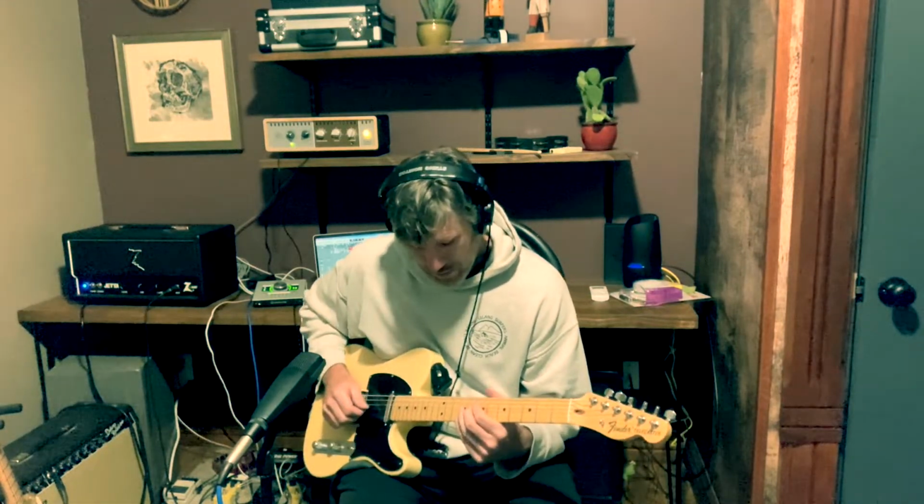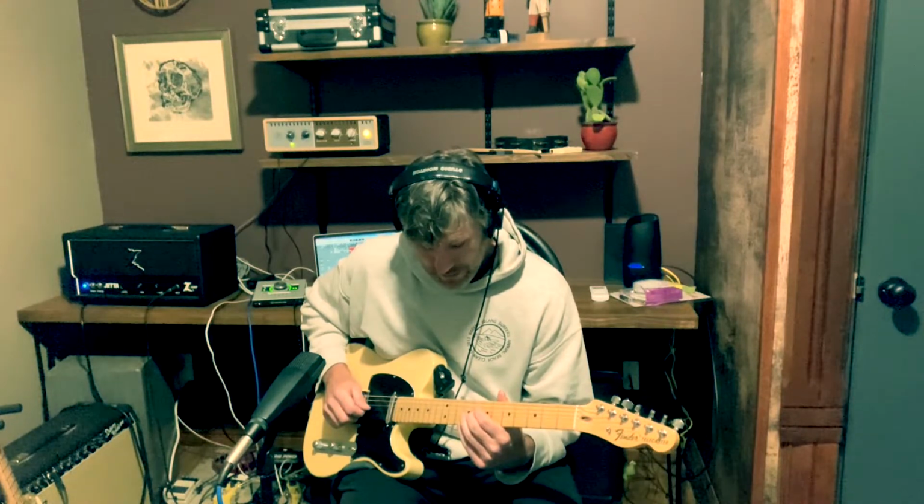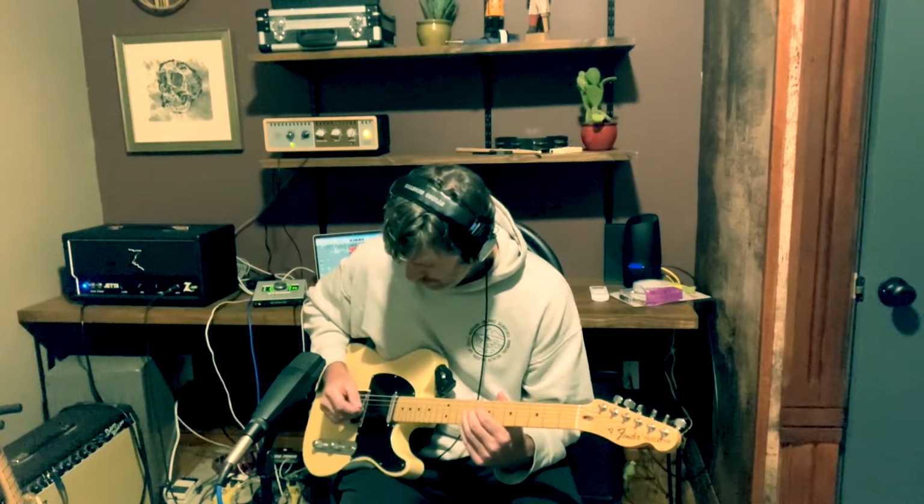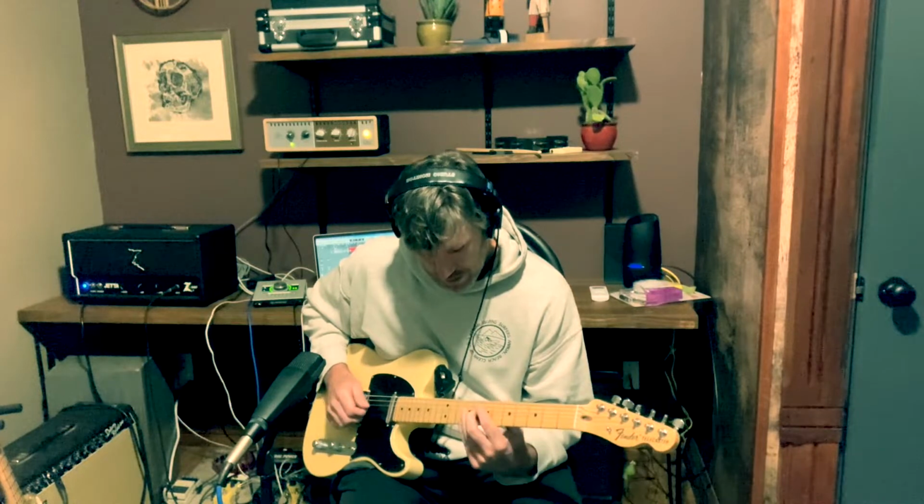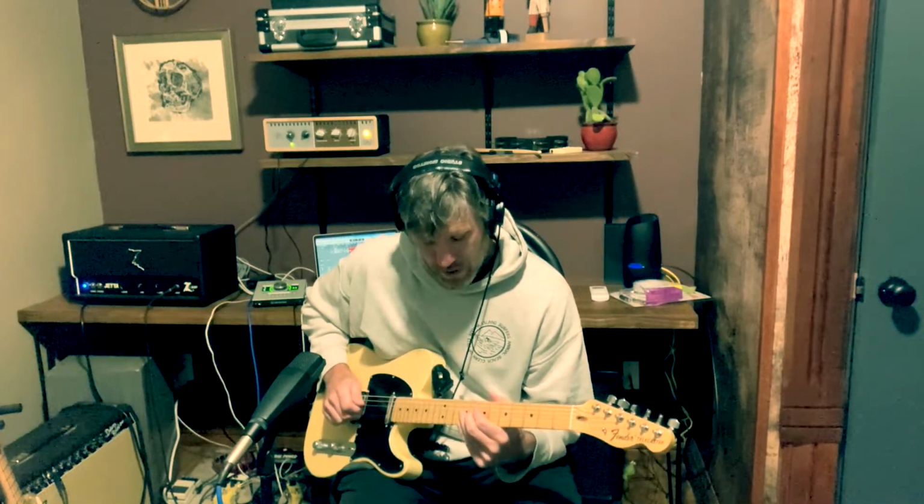So once again, that D sharp or E flat note repeats. In other words, the major 3rd in the context of B is the major 7th in the context of E, once again in the B major scale.